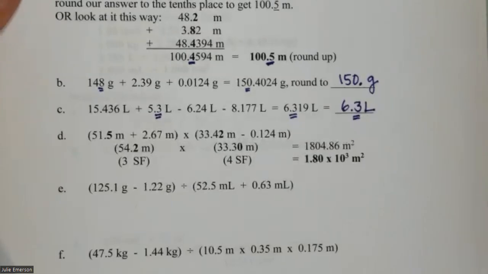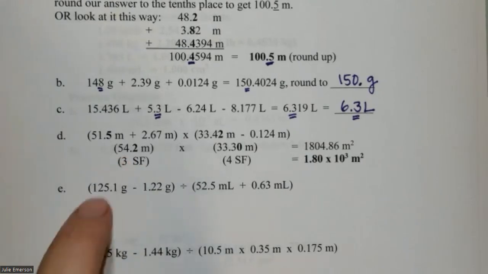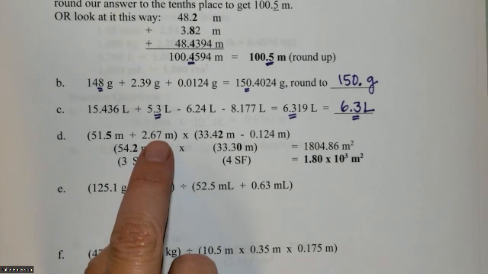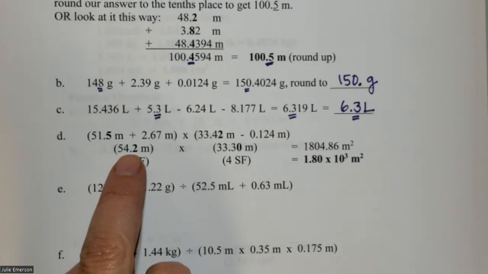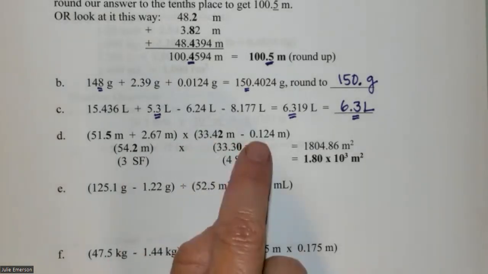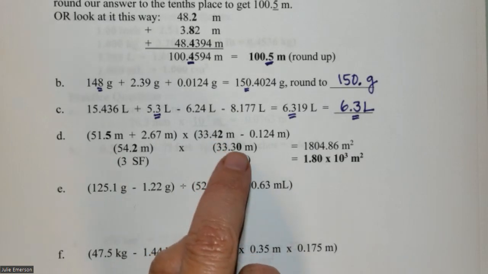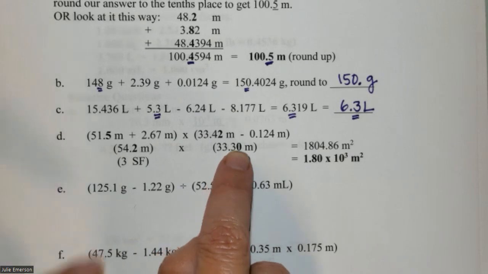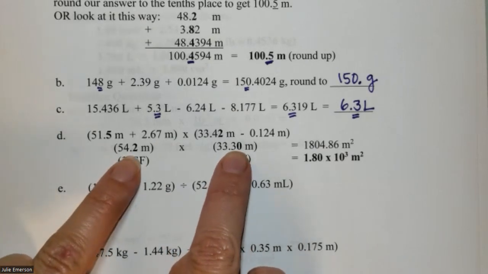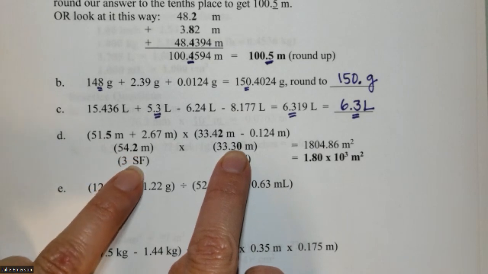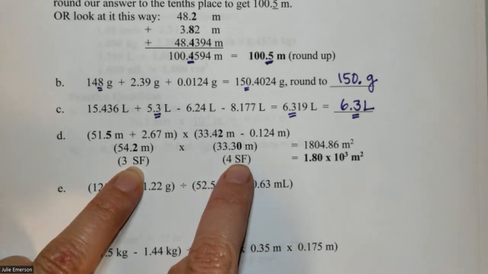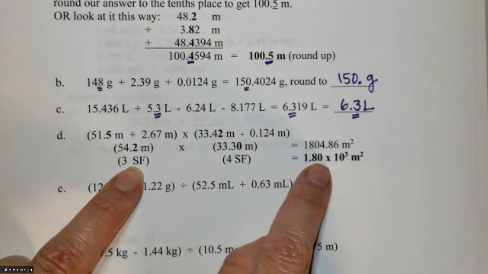When I get to part D and E, we're going to start mixing. Now, do parentheses first. So 51.5 added to 2.67. I'm going to round that to 1 decimal place because of the 51.5. The 33.42 minus 0.124, I'm going to round that to 33.30, 2 decimal places because of that 33.42. Now I've got 2 numbers that when I multiply them together, I now think about sig figs. 54.2 has 3 sig figs. 33.30 has 4 sig figs, least wins. So we're going to go with 3 significant figures.